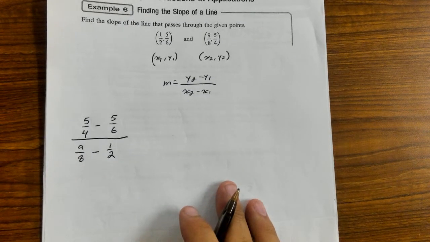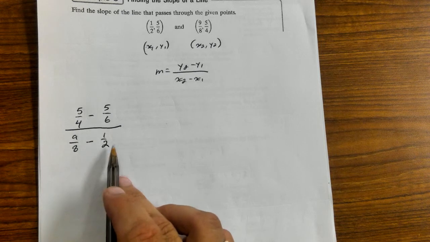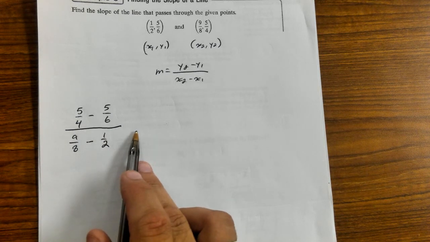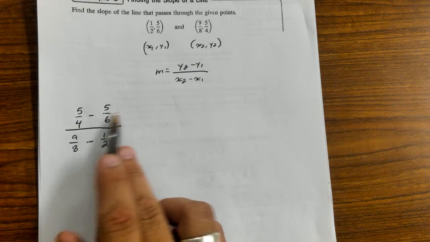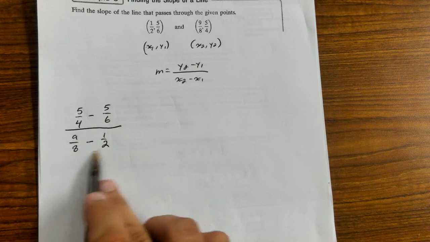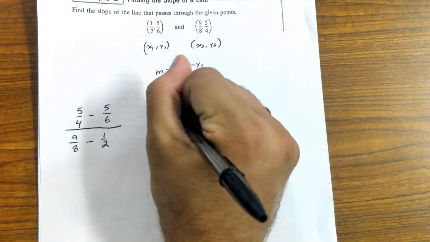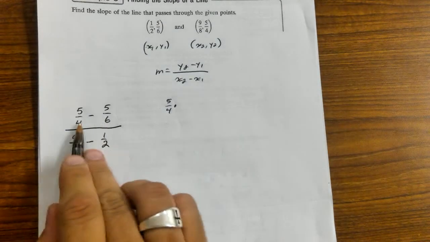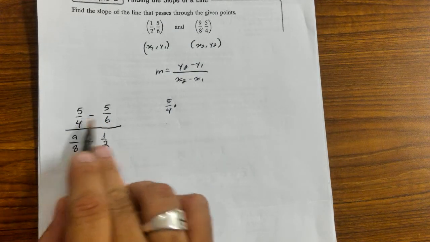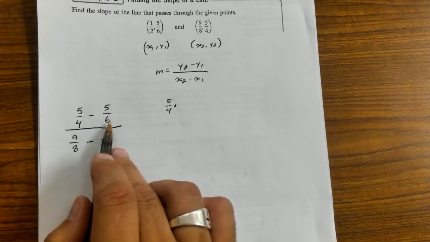And I actually do want to show both methods, method 1 and method 2. So with method 1, I would need to simplify the numerator, then simplify the denominator. In the numerator, I have 5/4 times, and the lowest common denominator to subtract these fractions would be 12.